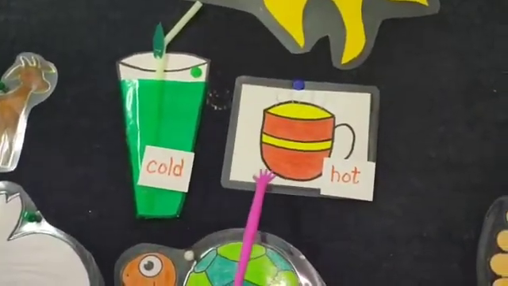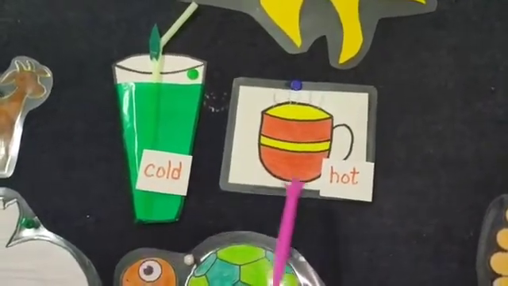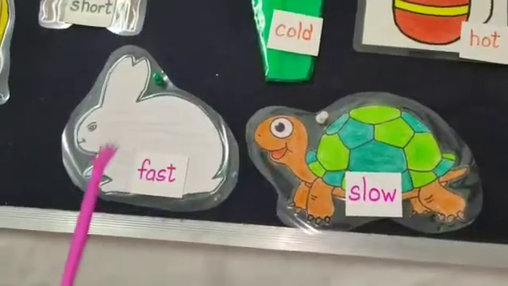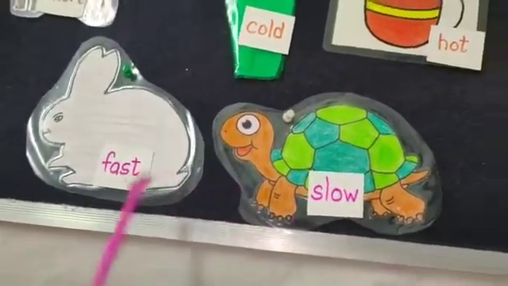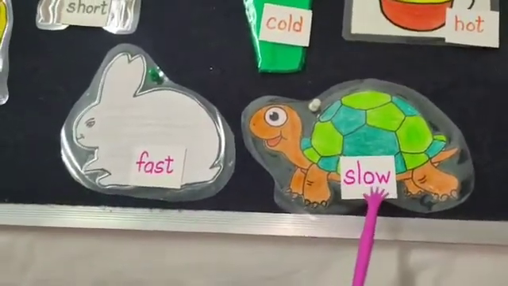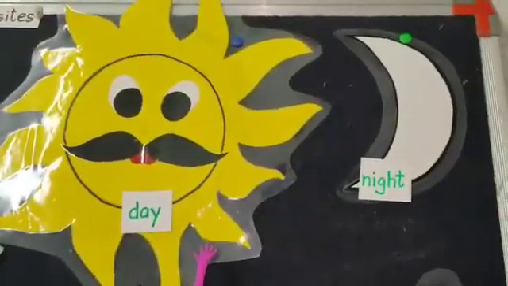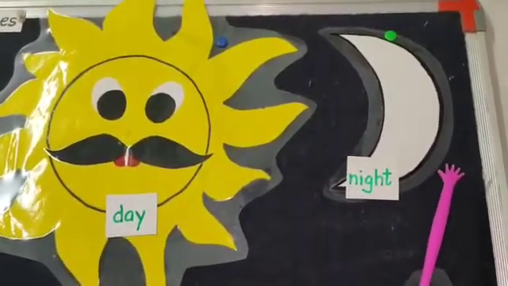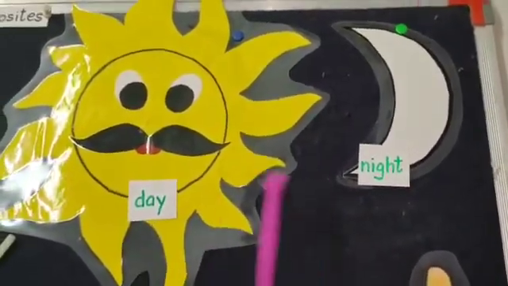Cold drink and a hot cup of tea. So C-O-L-D, cold. H-O-T, hot. Cold, hot. Rabbit runs fast and a tortoise walks slow. So F-A-S-T, fast. S-L-O-W, slow. Fast, slow. Sun, day, D-A-Y, day. And in the night, we see a moon. Night, N-I-G-H-T, night. Day, night.